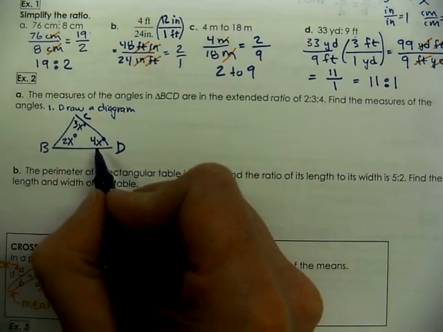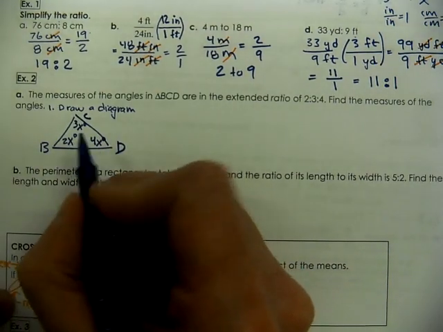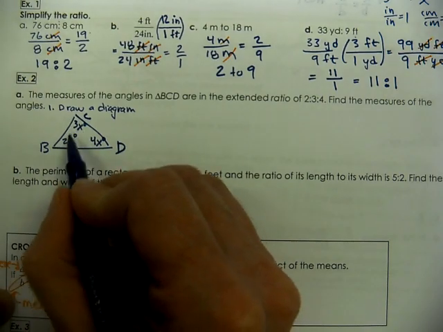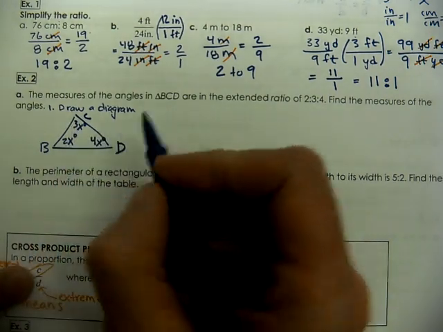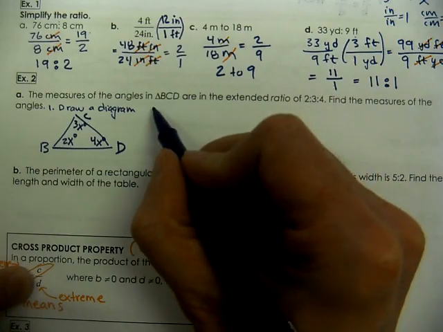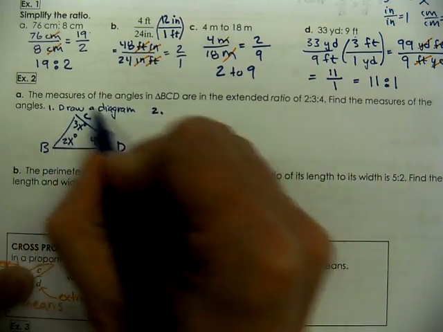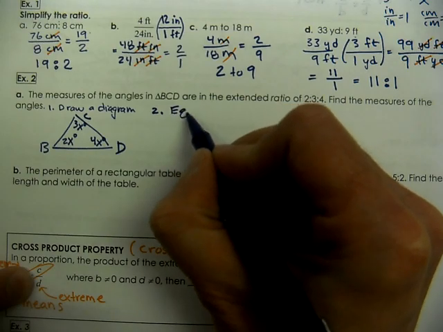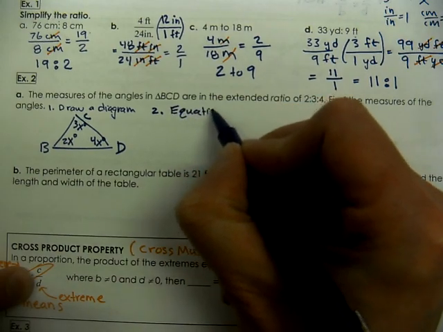We want to figure out how many times bigger we have to make it. Do we need to make it 2 times bigger? Do we need to make these ratios 5 times bigger or 10 times bigger? That's what we're trying to figure out. So once we've got our diagram all set, that will then lead us to our equation. This is our second step.